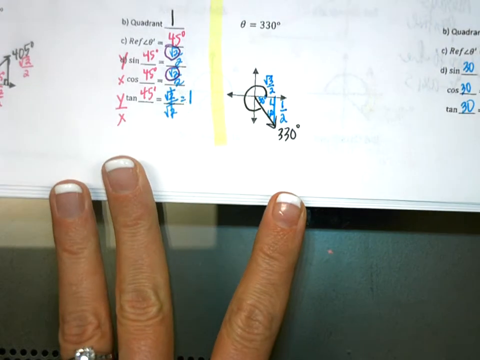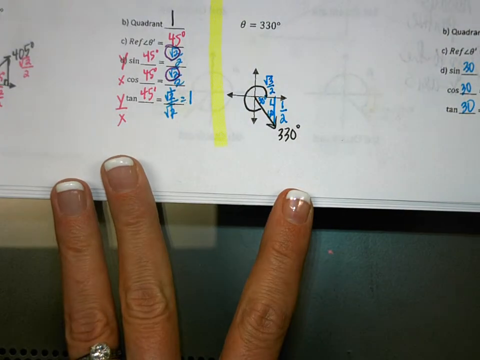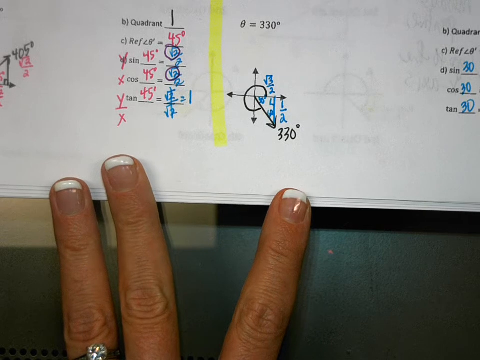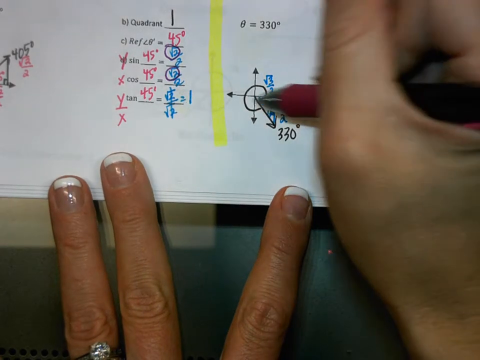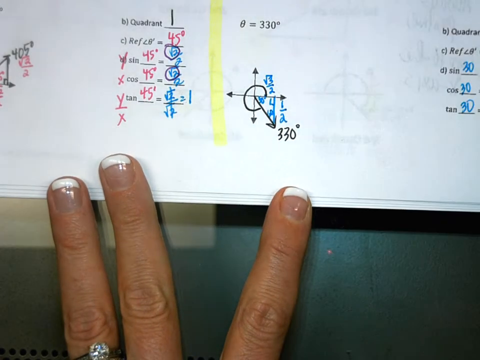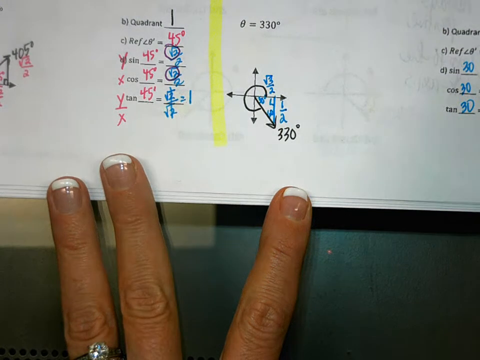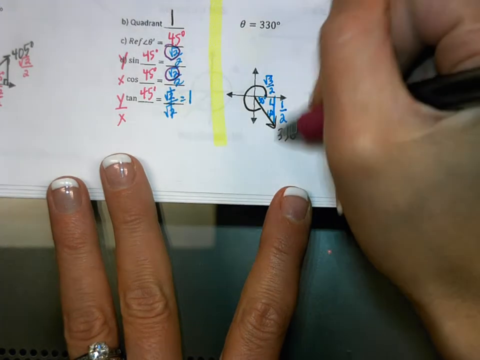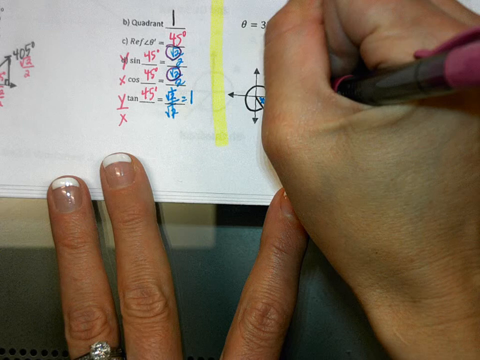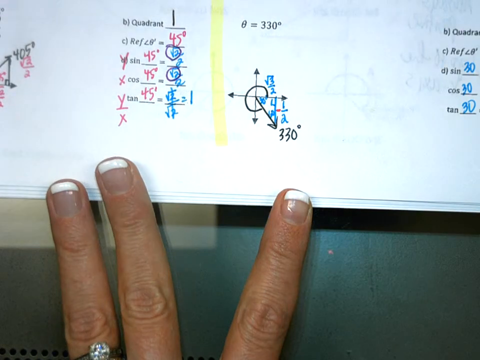√3/2. And then we just need to think about positives and negatives. So going to the right for our x value, √3/2, that would be positive or negative? Positive. But then going down here, that would be, so that should be a -1/2. How many of you got that right?